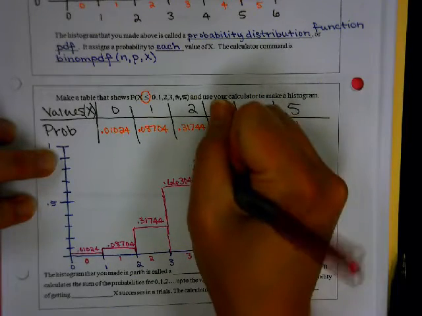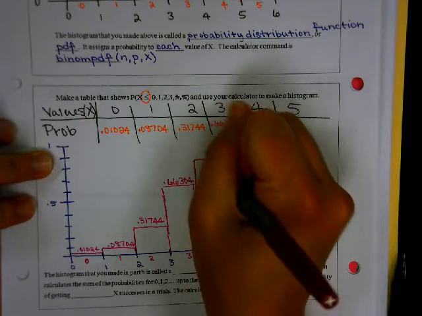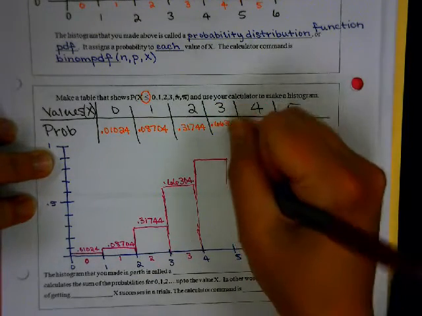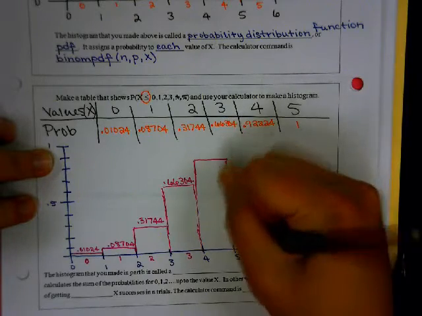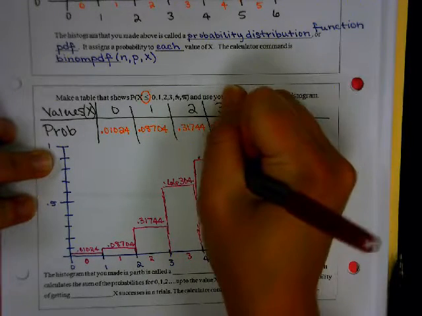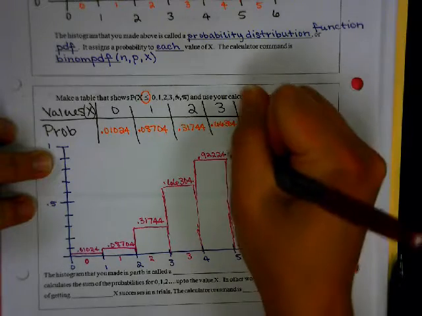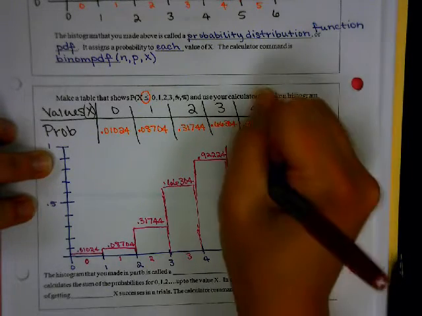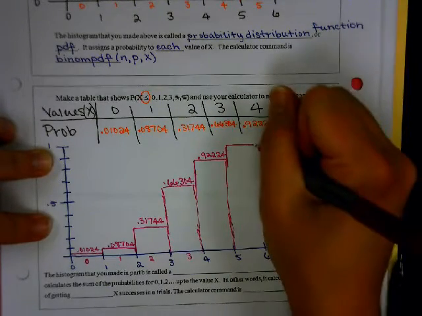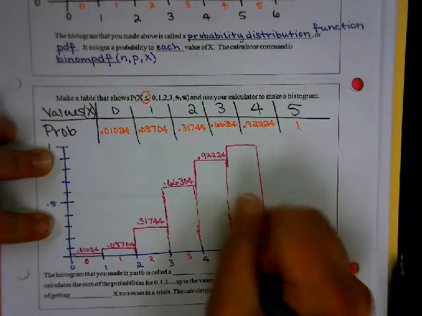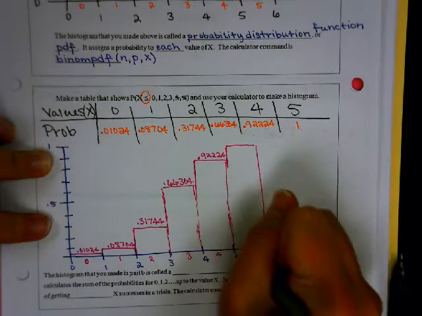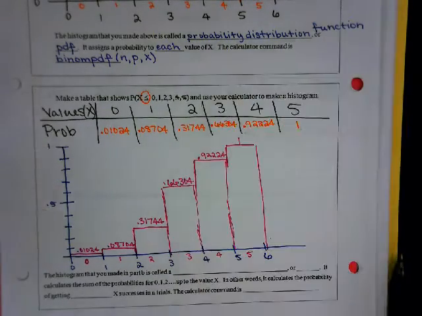Try not to make your bars lean like mine. 0.92224. And then the last one goes up to 1. Alright, so that histogram, sorry about the Leaning Tower of Pisa.